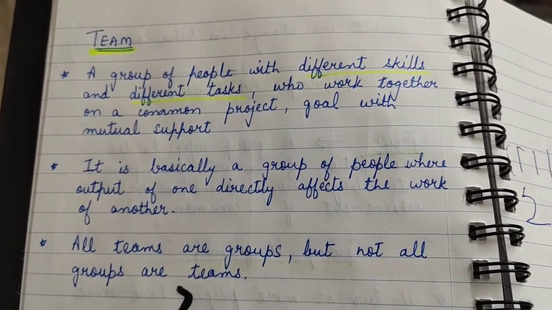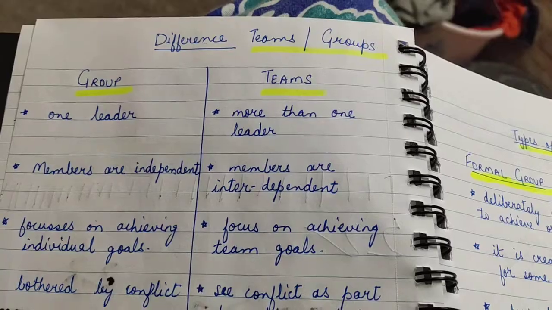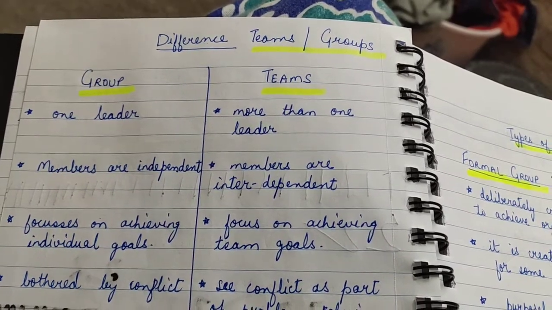Now, what is the difference between the group and the team? That's important. So here's the difference between teams and groups.